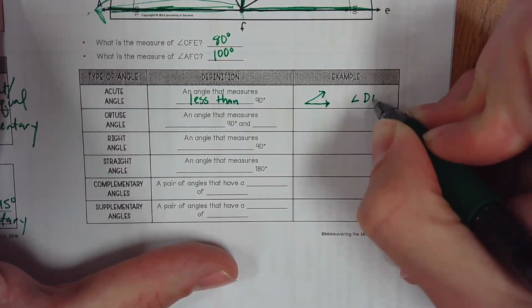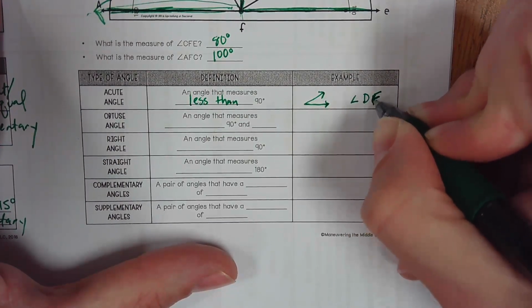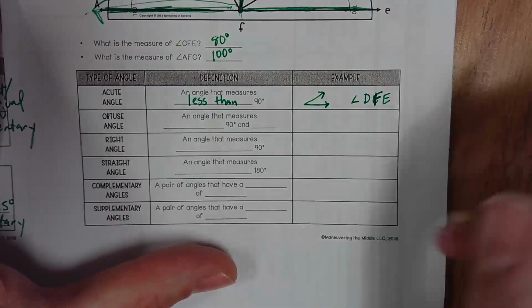Angle DFE would be one example from above.